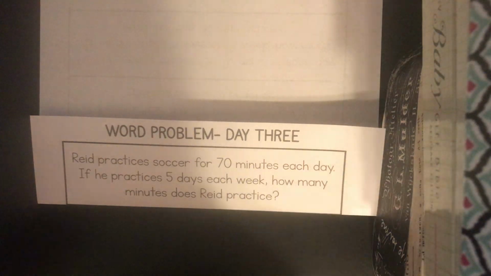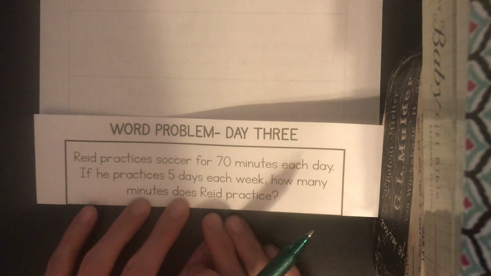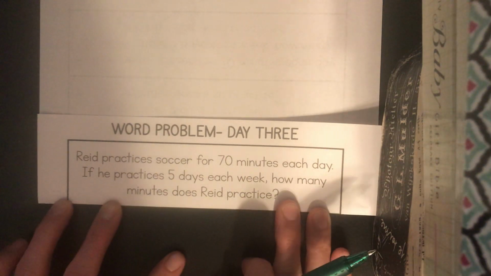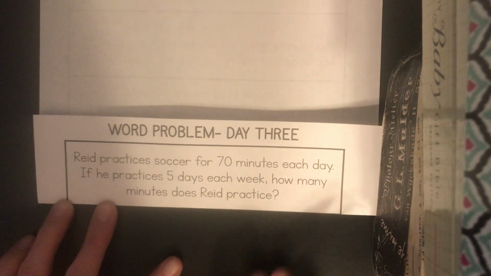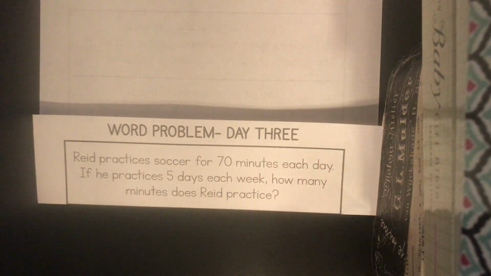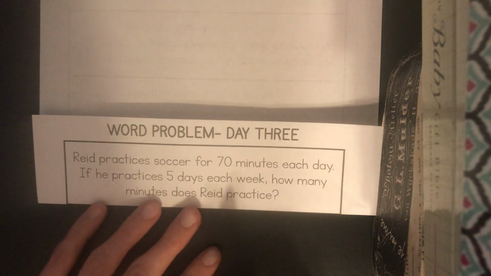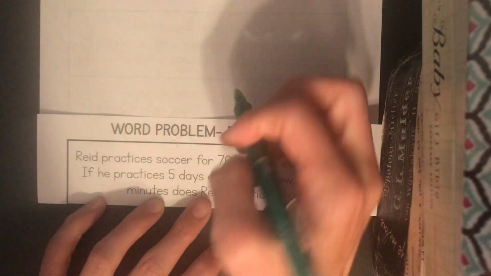We'll go ahead and get started with our word problem. Reed practices soccer for 70 minutes every day. If he practices 5 days each week, how many minutes does Reed practice? So the numbers we need: 70 minutes each day.